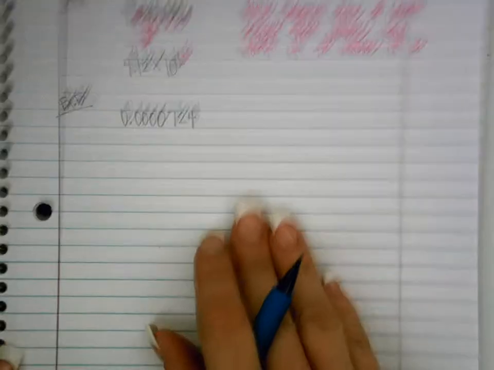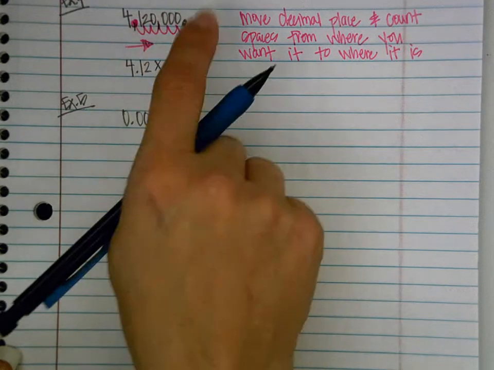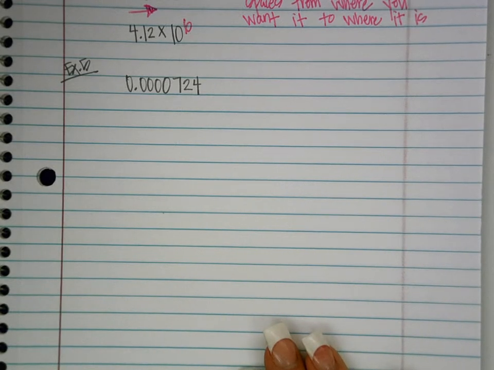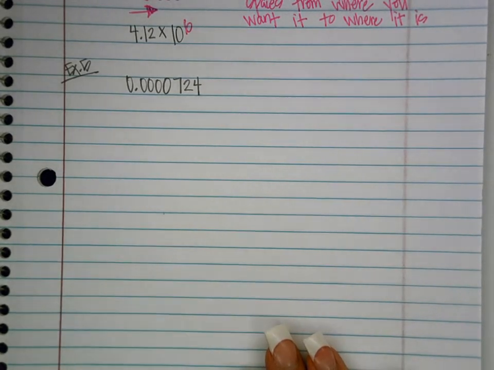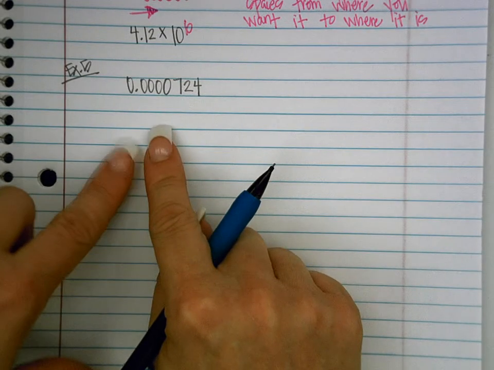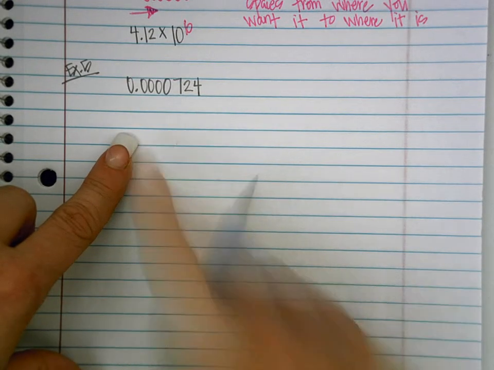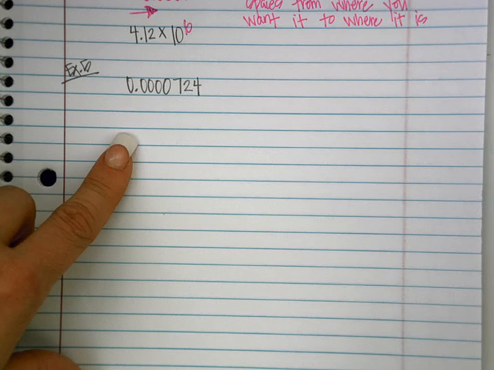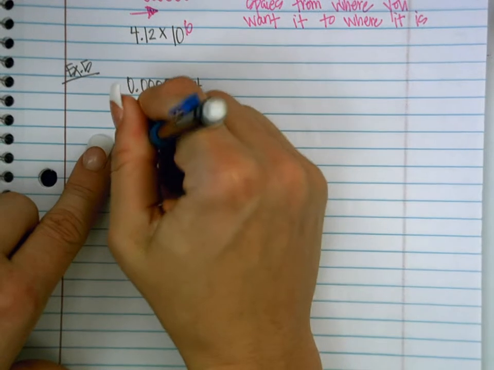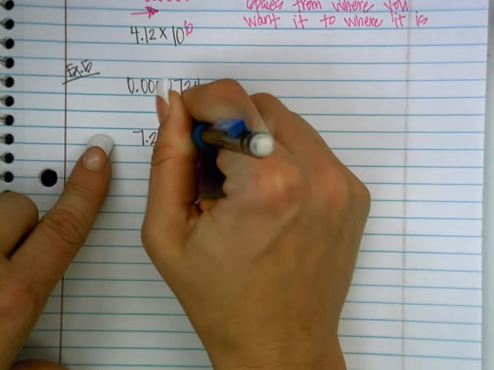No, we want to go from where we want it to where it is, where it started. Yeah, that's where it gets a little bit confusing. You have to think about which way I moved. We're always counting from where I want it to be to where it currently is. So here, how do I want this to be written? Where do I want the decimal place to be? In between which 2 digits? The 7 and the 2. So I want it to be here. So I want to write 7.24 times 10 to the what power?